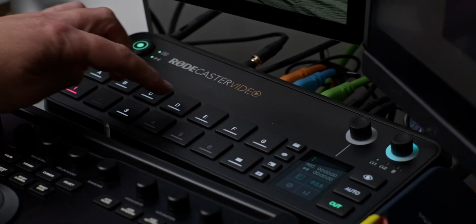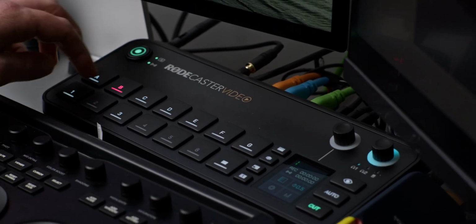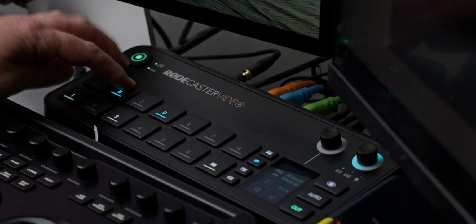RØDECaster Video makes it really easy because you can configure everything all within RØDECaster Video or the Rode Central app. I like using the Rode Central app. It's just a lot easier for me to look at a big screen. And then you can stream straight from the app, straight from the device itself. So you don't need to use OBS or Ecamm Live or any of these other ones. You can stream directly from the RØDECaster Video. For me, the ease of use in the all-in-one solution is probably the biggest reason why I love the RØDECaster Video.